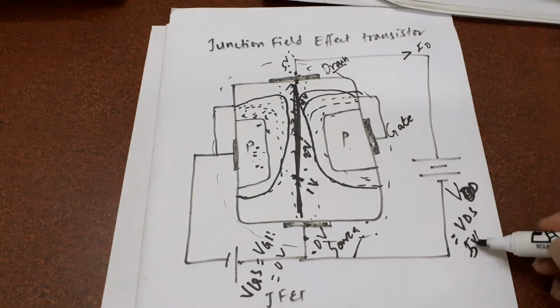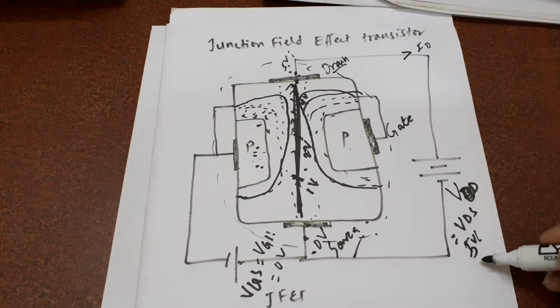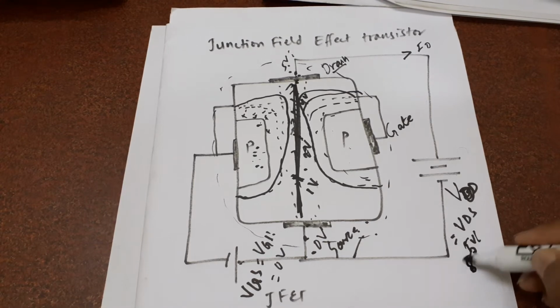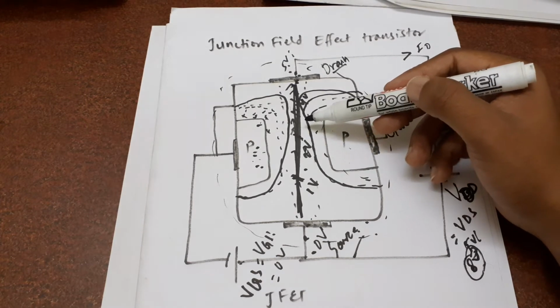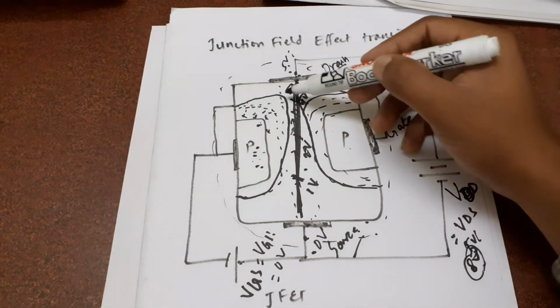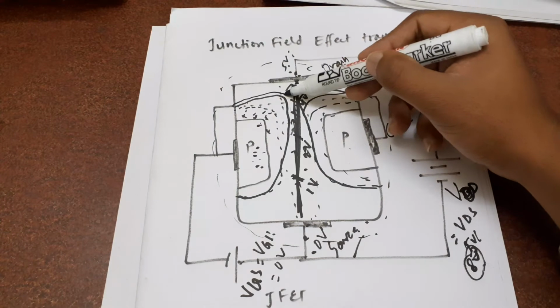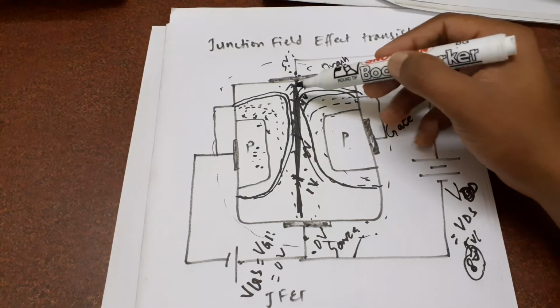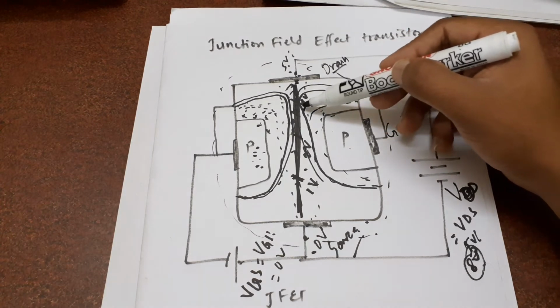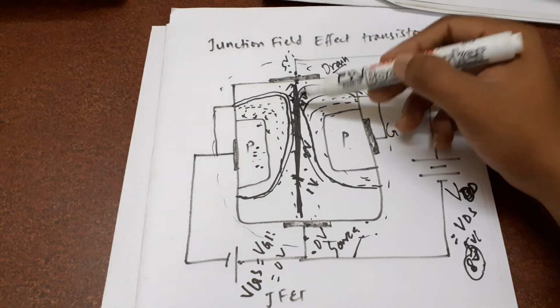So as we go on increasing the VDS value, let's say 8 volt, then a situation occurs at which the depletion region increases so significantly that the region from the two sides touch each other.